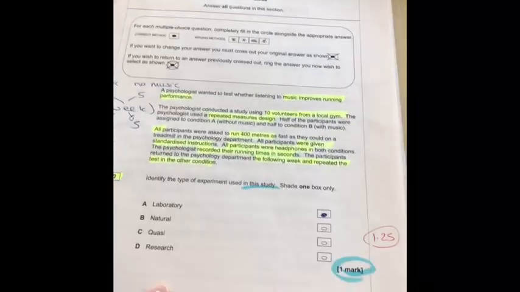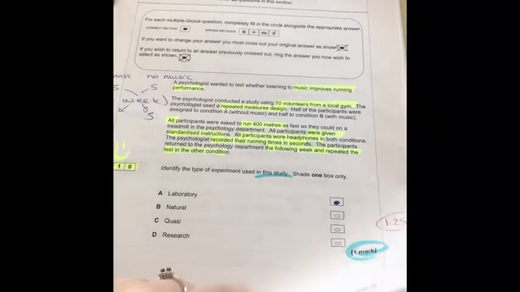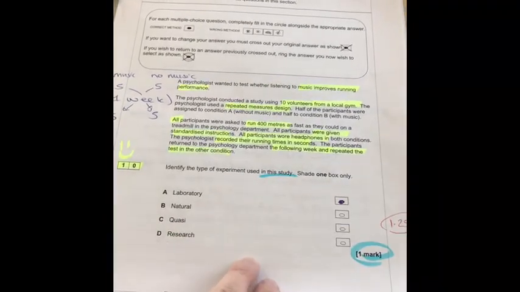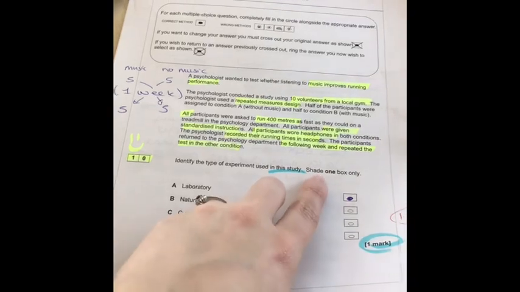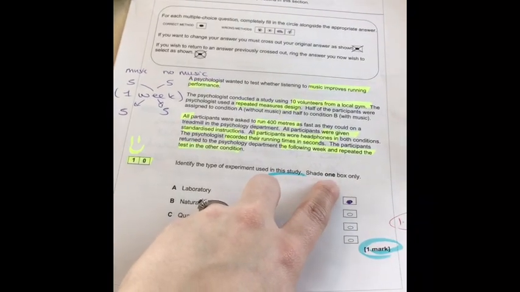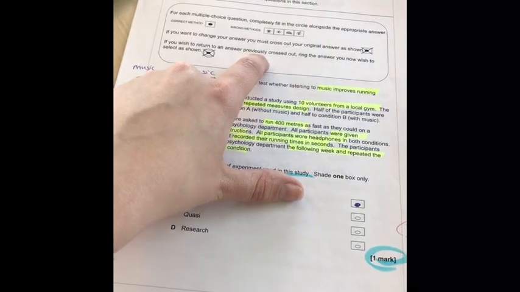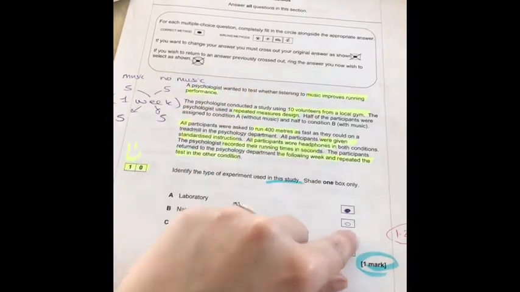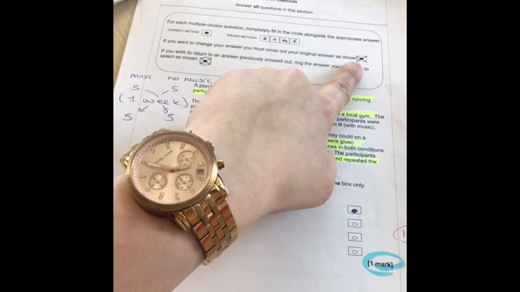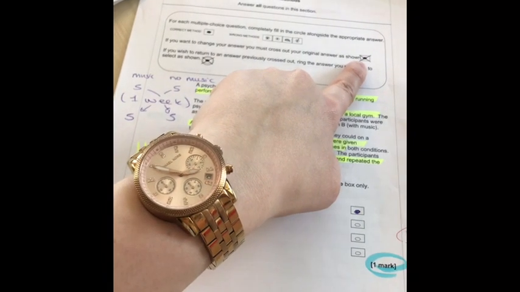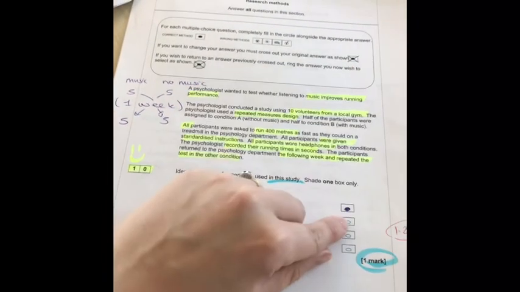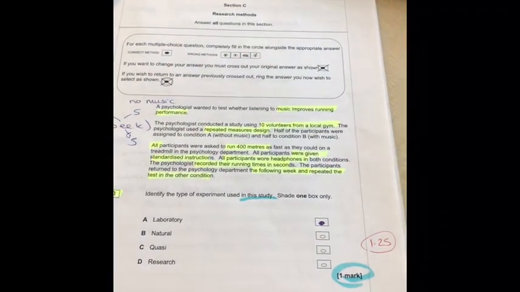So very nice first little question there for 1 mark. Identify the type of experiment, multiple choice, easy peasy. This bit here, shade 1 box only. Please don't get caught out. Don't just ignore this up here. Do not get caught out with this. So many people keep putting a cross in the box. Now, if you look here, putting a cross in a box suggests that you don't want that answer. They won't give it to you unless you put that little shade. So make it really clear, play the game, you've just got to put a shade in it.